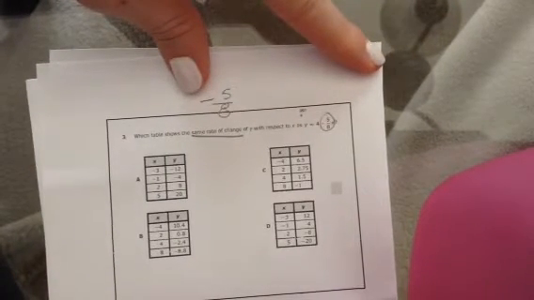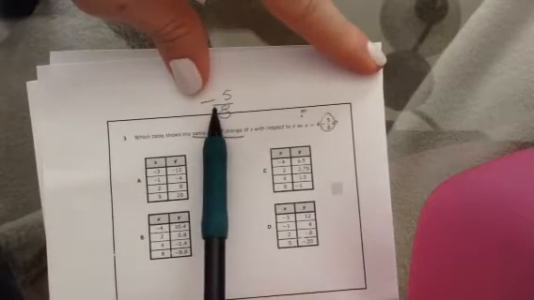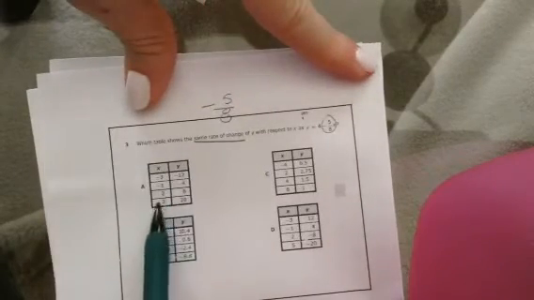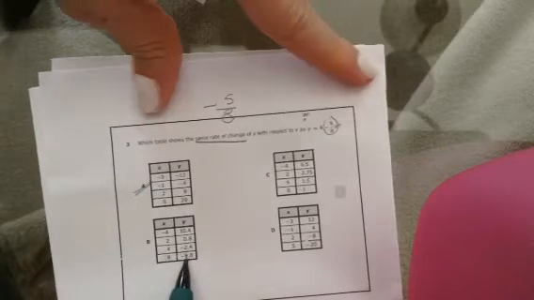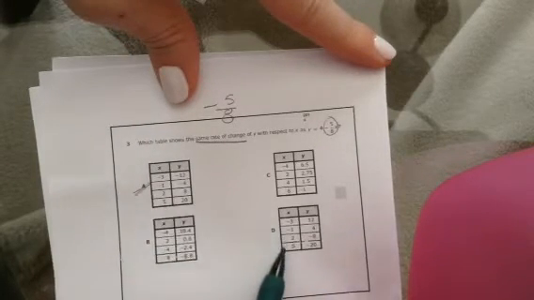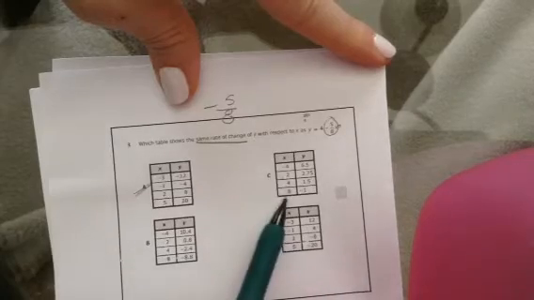Is it blurry or is it just me? Maybe I'm fixing it, maybe not. So a couple of things I would do. If it's going to be a negative rate of change, then either your x or y value has to increase and the other one has to decrease. So these are both increasing, so it can't be that one. This one goes up and this goes down, so we'll have to check it. This one up and this one down, we'll have to check it. This one up and this one down, we'll have to check it. We could at least cross out one of them.